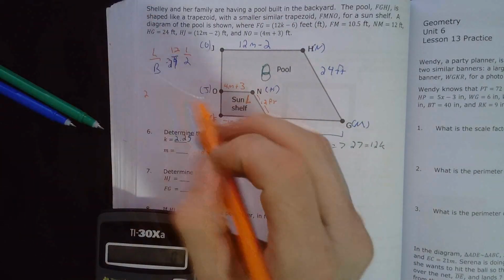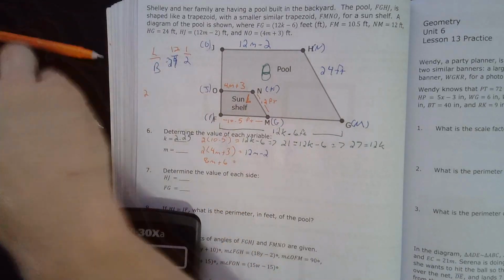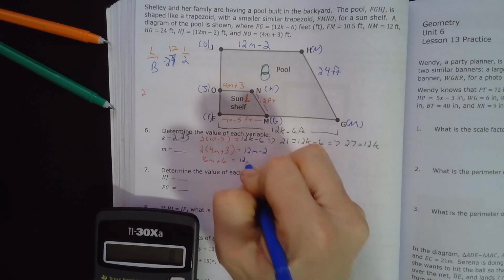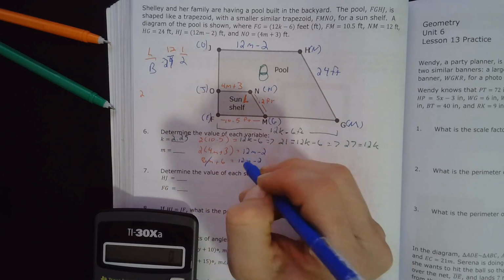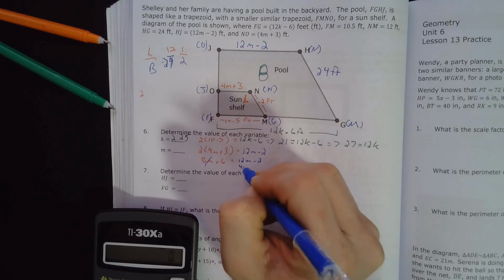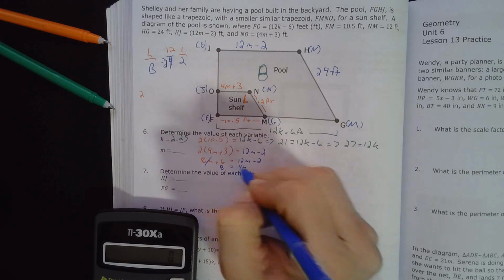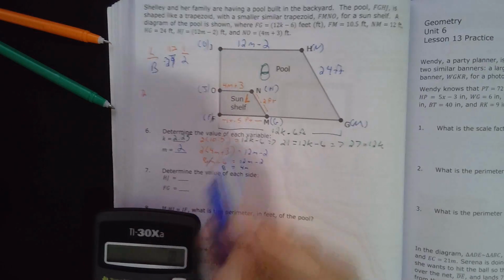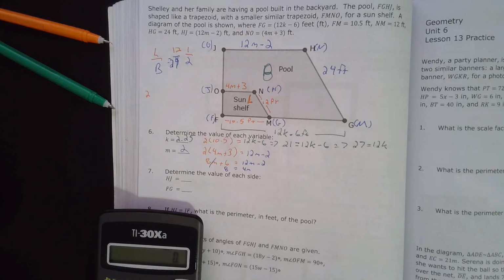So I'm going to say that 8M plus 6 equals 12M minus 2. I'll subtract 8M from both sides, giving me 4M, 8 equals 8, so M is going to be equal to 2. So that was cool.